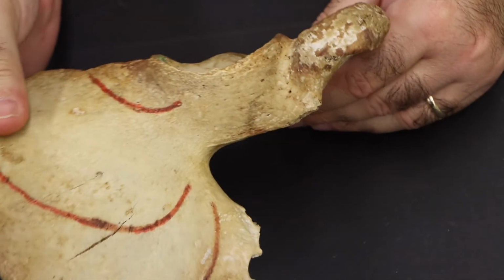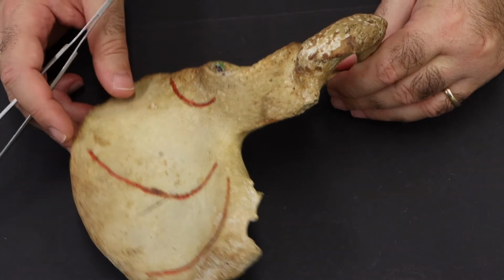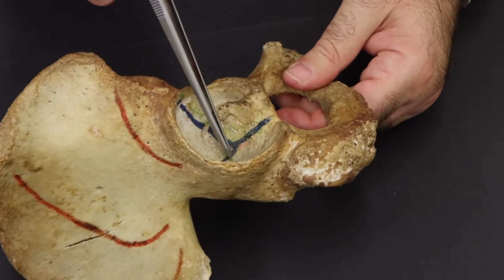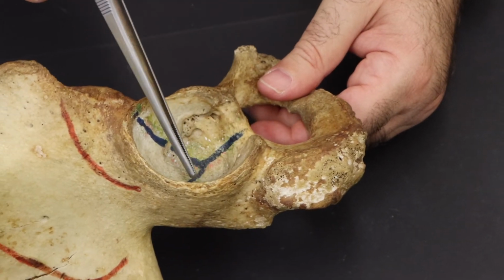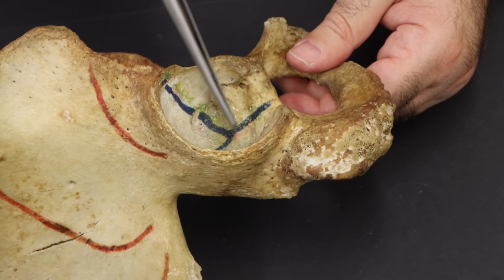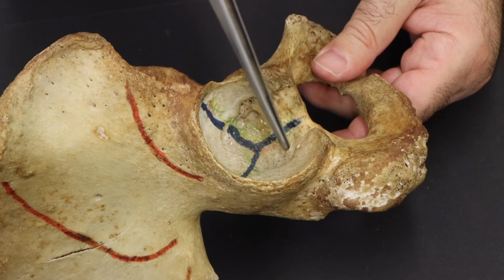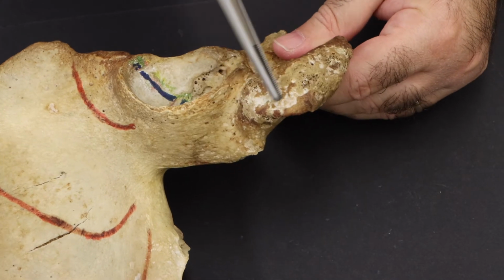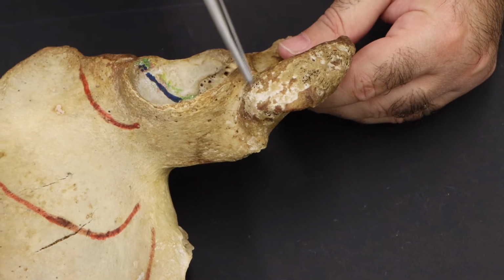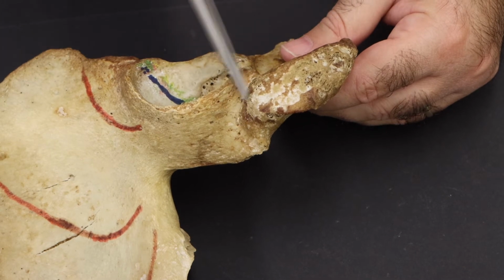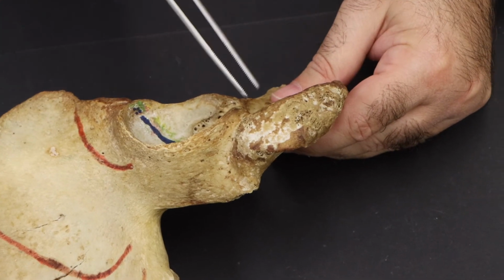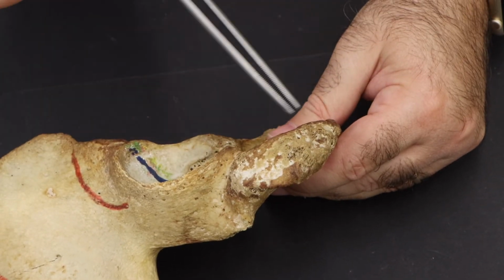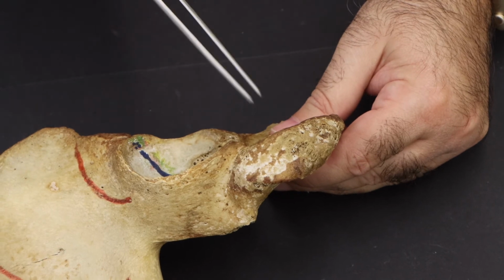Okay, then we are going to discuss the ischium. As we said, we have the main part here, which is the body or corpus, fusing at the acetabular region. Then we have this ball-shaped or tubercular structure, which is called the ischial tuberosity, sometimes also called tubercle, and this is the place that we sit on.